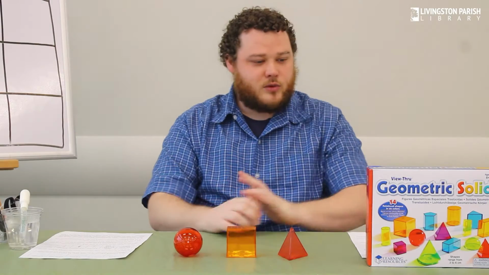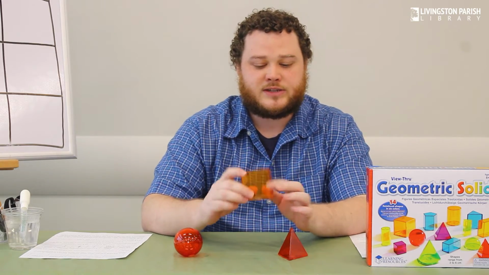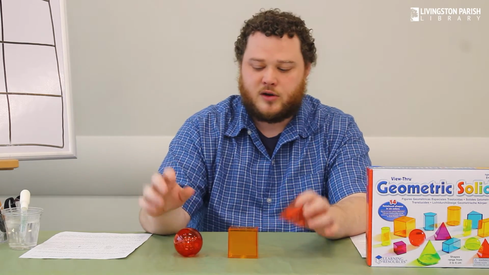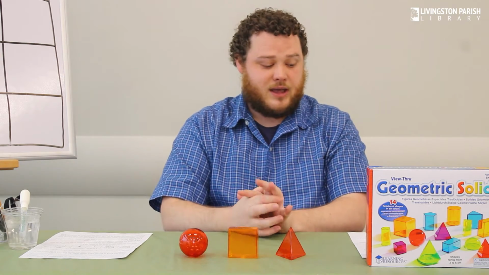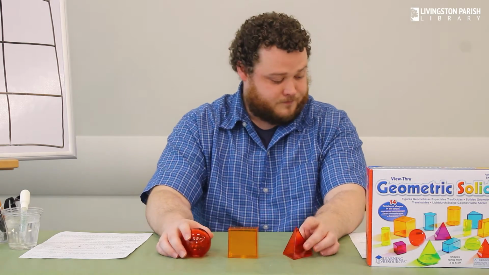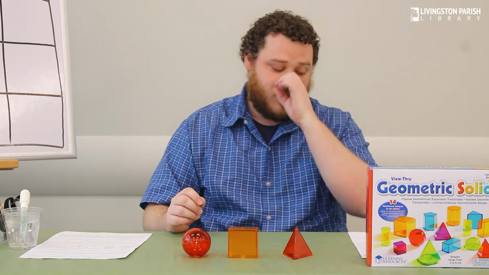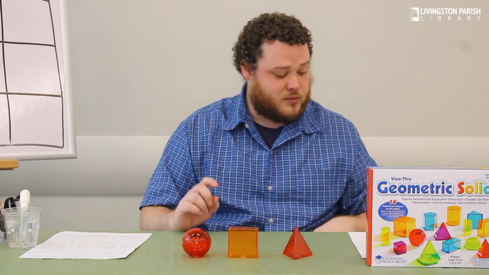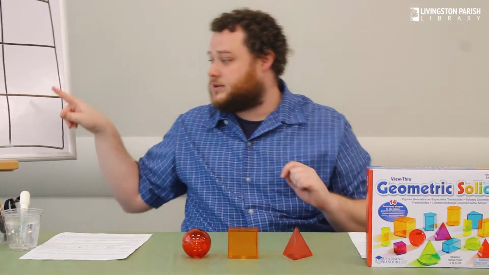Okay, now that we've got all of our solids put up, except for I chose to use the rectangular prism, the triangular pyramid, and the sphere, we can see how these shapes have anything to do with volume. So this kit is a very engaging and interactive way to play with volume. You can use it at home or in your classroom. So first you want to make a chart like this.